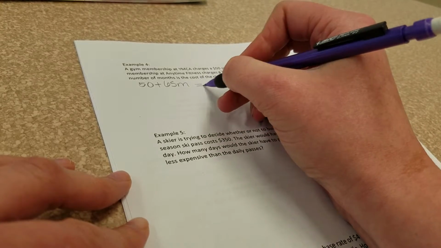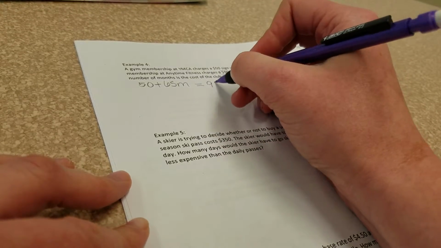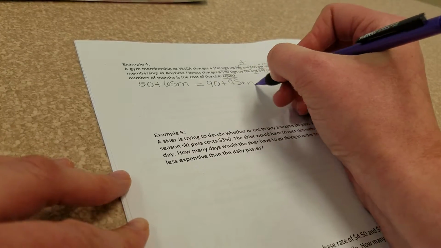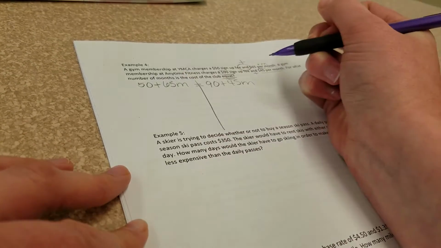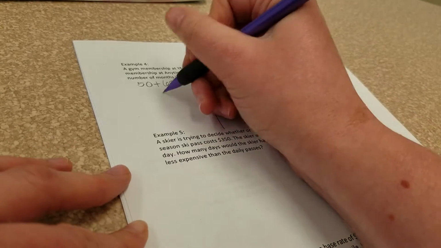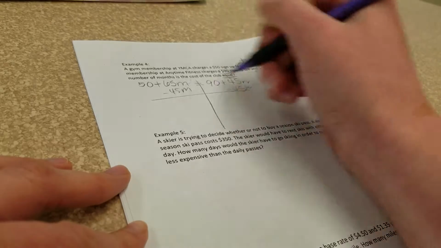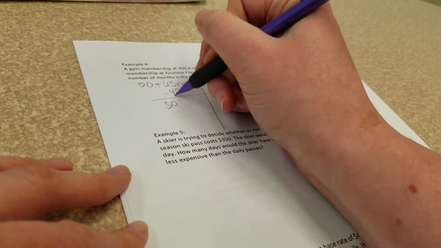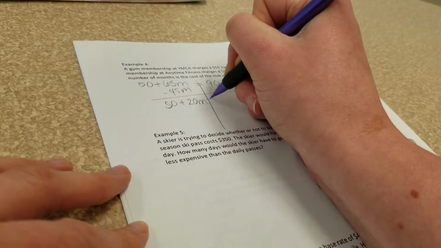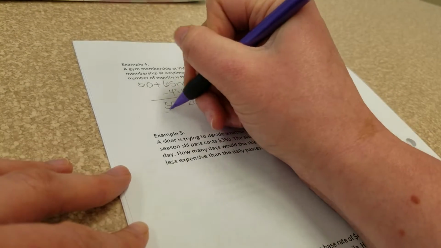So I'm just going to go ahead and write this equals. Anytime Fitness was $90 plus $45 a month. So looking at these, this is my smaller, so I'm going to subtract 45m. 65 minus 45, so it's going to give me a positive 20m equals 90.